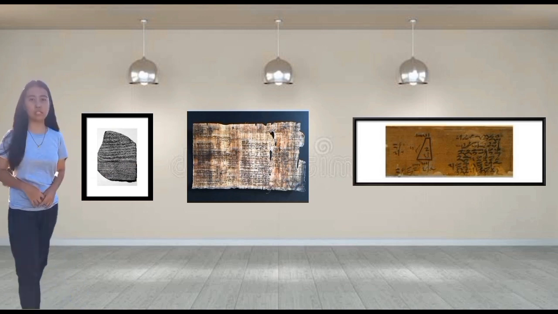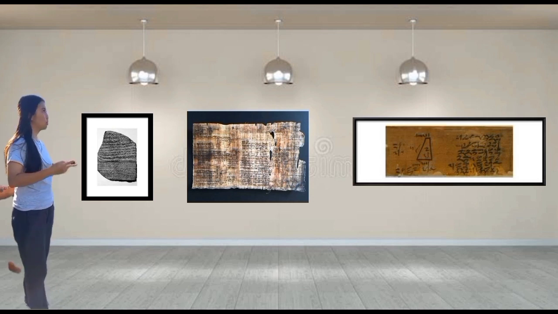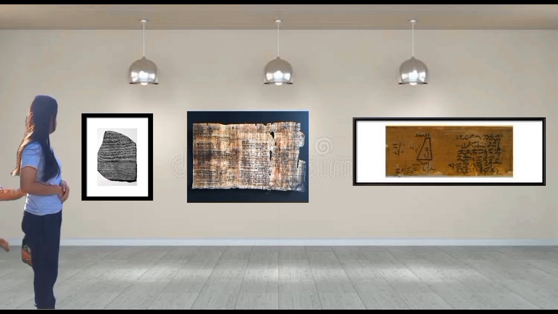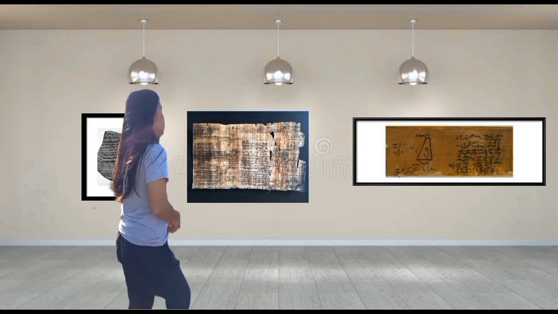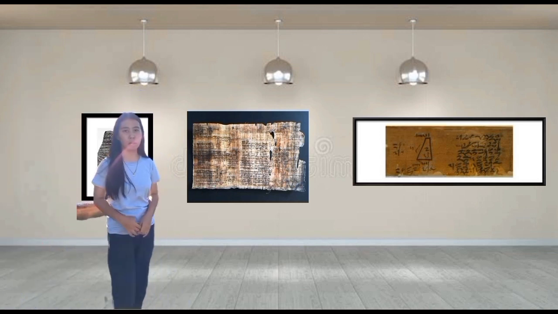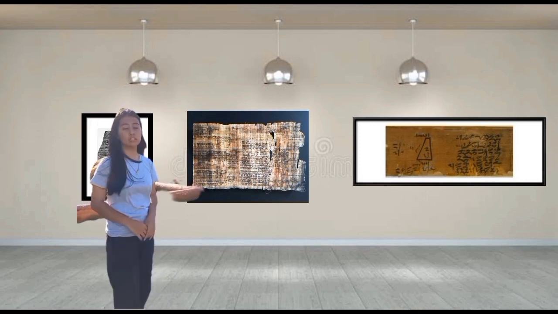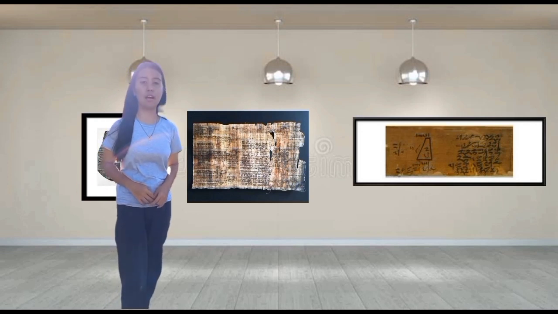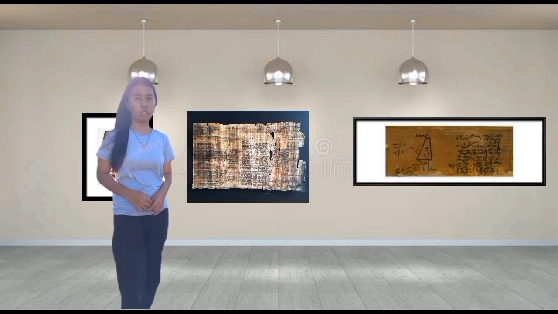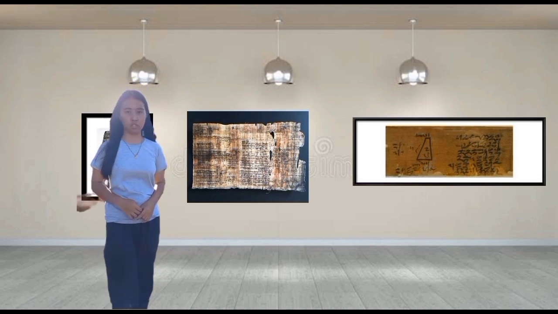As you can see in the picture, the Rosetta Stone is an irregularly shaped tablet of black basalt where you can find the writing systems: hieroglyphics, Demotic, and ancient Greek. Next are the two papyri of Egyptian mathematics. First is the Rhind Mathematical Papyrus. It is named after the Scottish antiquarian Alexander Henry Rhind. This papyrus shows how multiplication and division were done during 600 BCE.